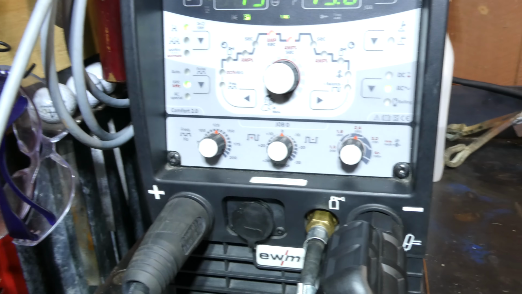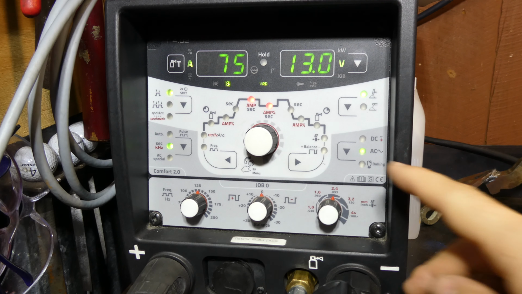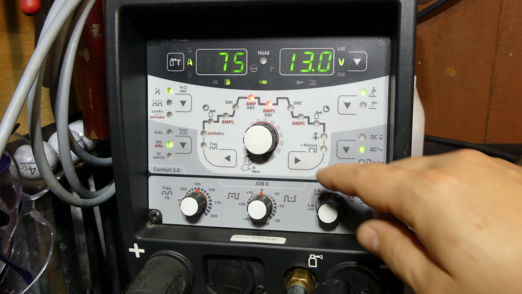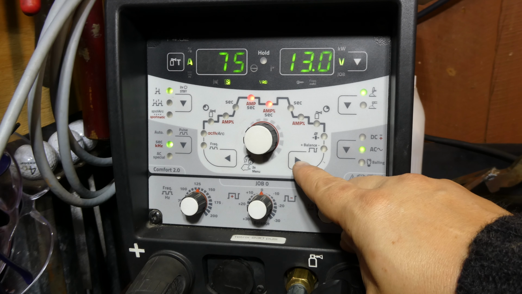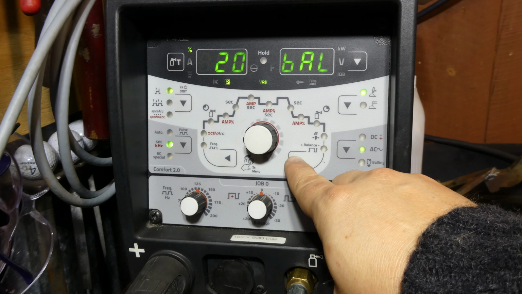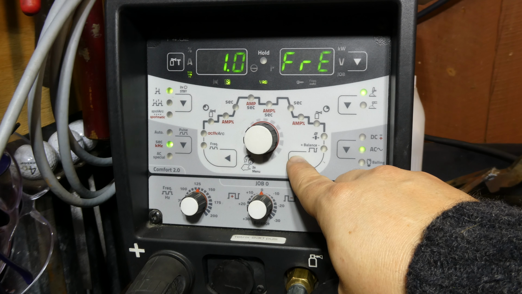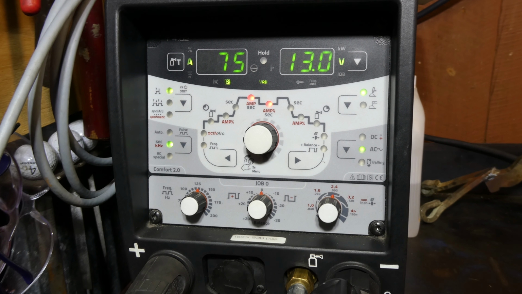Hopefully that makes sense, I'm not the best at explaining this. An average is an average. So if you have a high number, you need a low number to average that out. So that's our balance percentage, and our frequency in this case we've got set to 1.0, which is 1 Hertz.